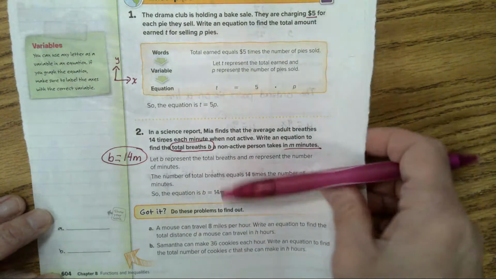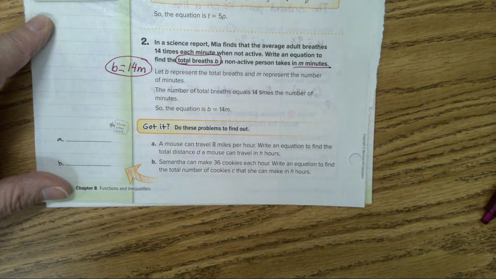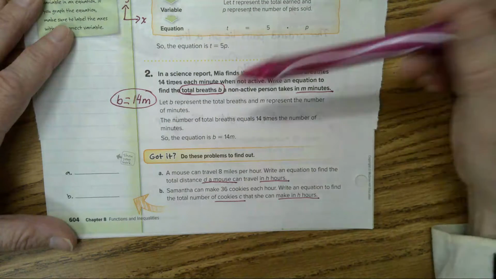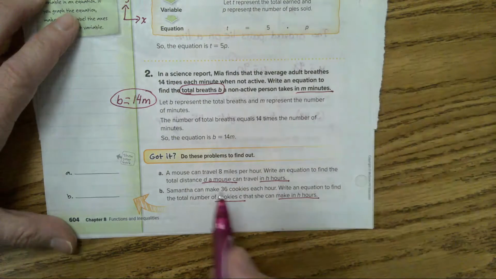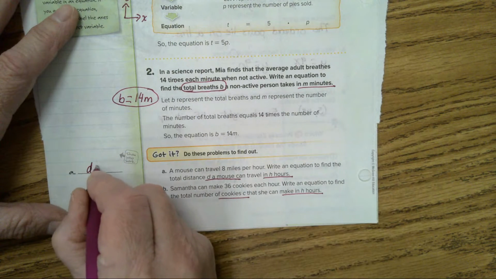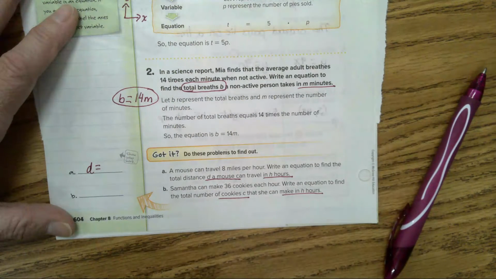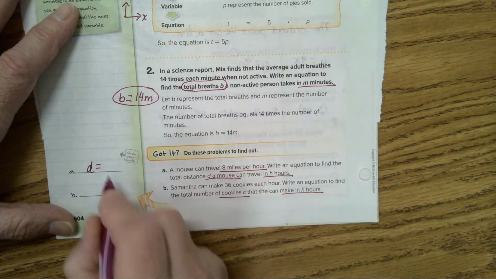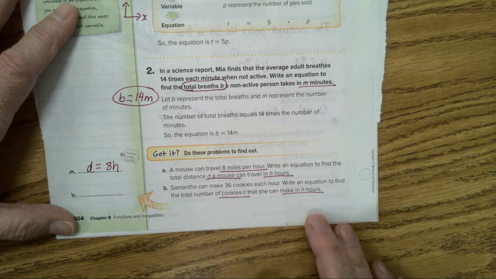All right, let's go down to letter A, and I want you to do these problems. In letter A, a mouse can travel 8 miles per hour. Write an equation to find the total distance D a mouse can travel in H hours. Well, D equals, yes. Pardon me? Oh, it's still frozen for you guys? All right. So D is going to equal 8 times H. It goes 8 miles an hour, so how far will it travel in H hours?